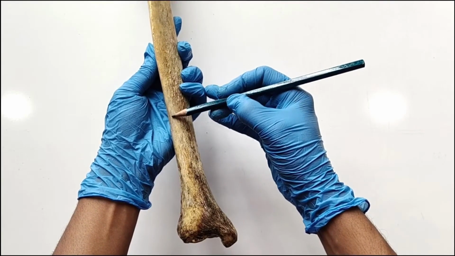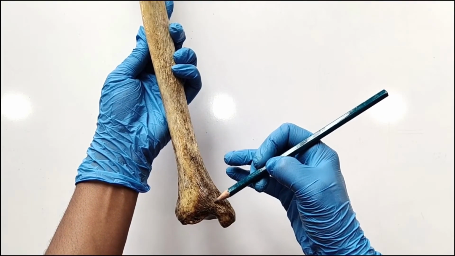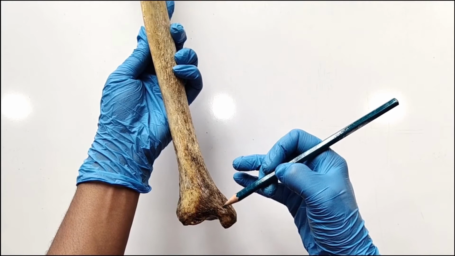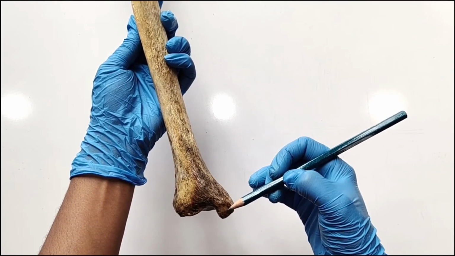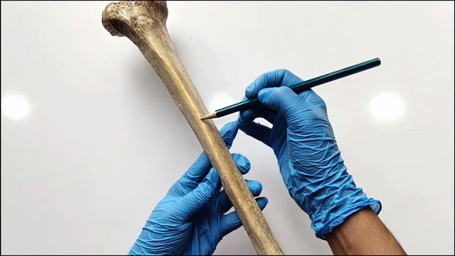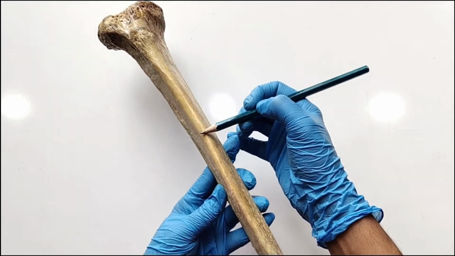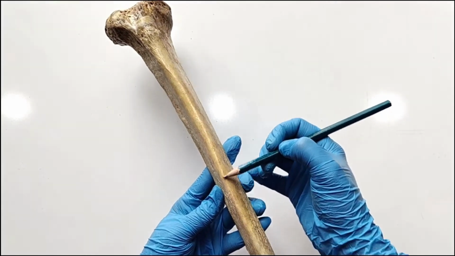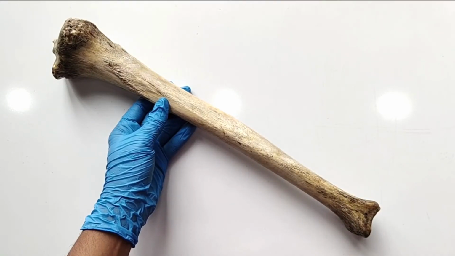The anterior border is subcutaneous, sharp and prominent, and it is also called the shin.